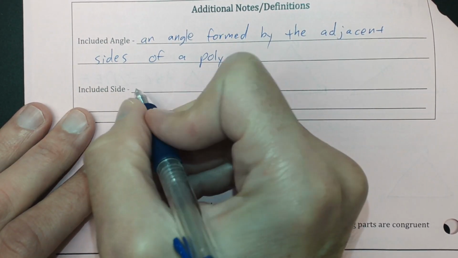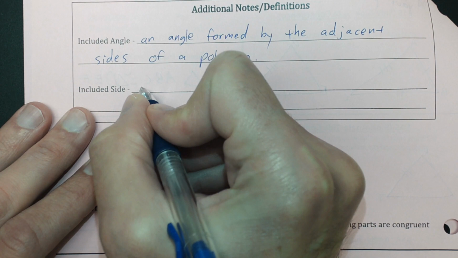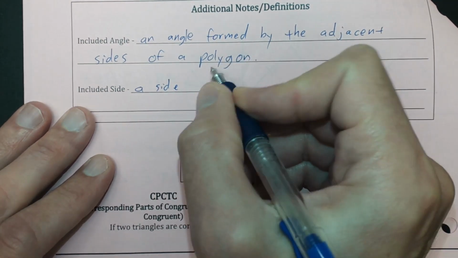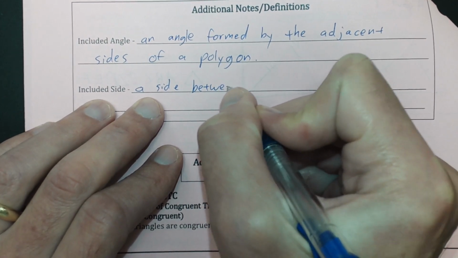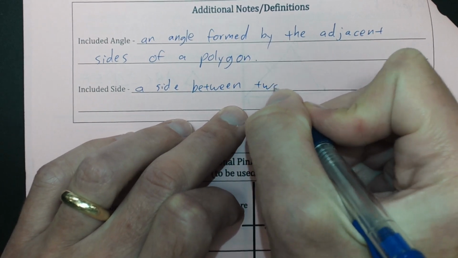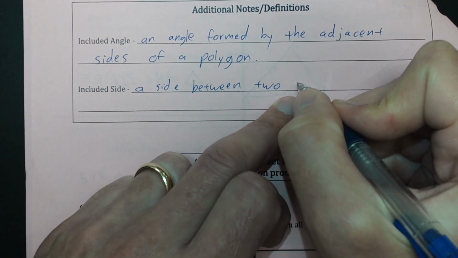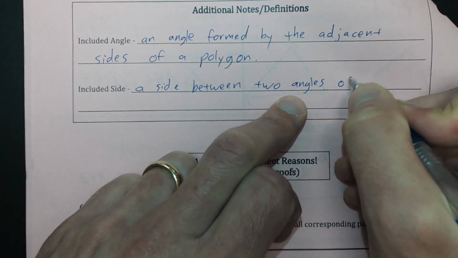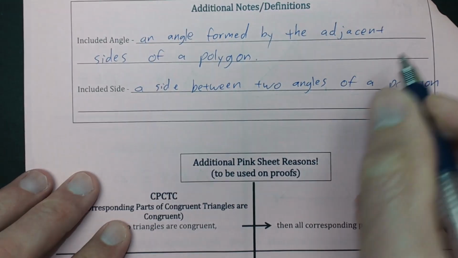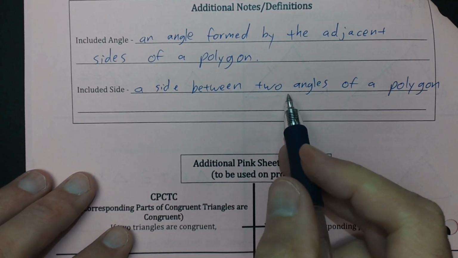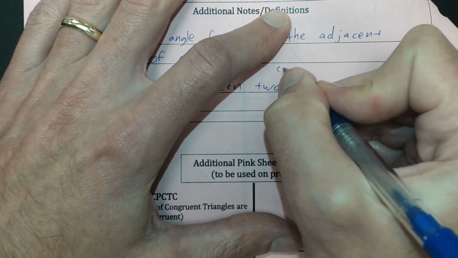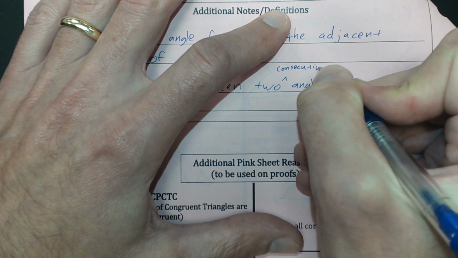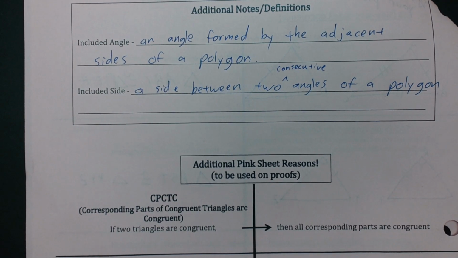An included side is a side between two angles of a polygon. And really, I would say two consecutive angles of a polygon. I would probably modify this: a side between two consecutive angles of a polygon.